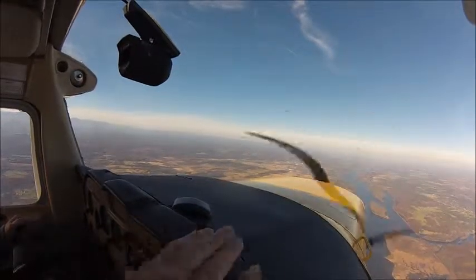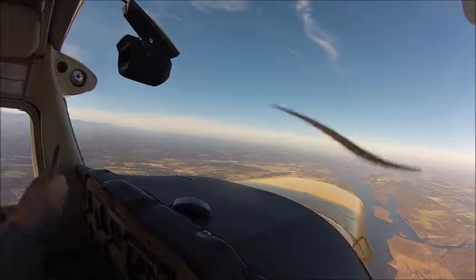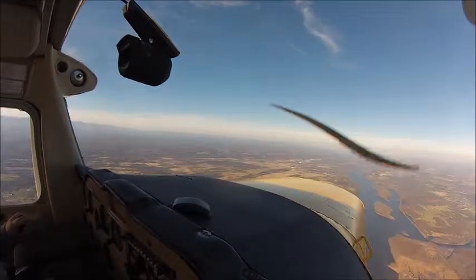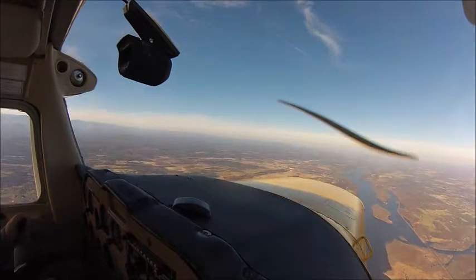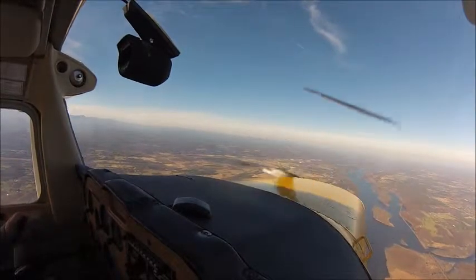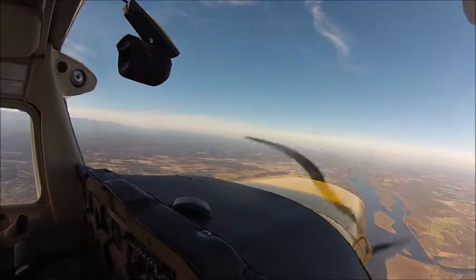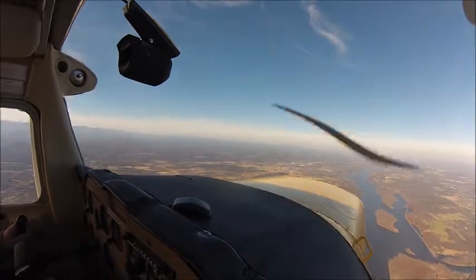All right. You can see Albany, the city of Albany, is off in the distance. Now you want to start thinking about when your top of descent is. And also you might think about swapping over to your next frequency, which is going to be 122.9.